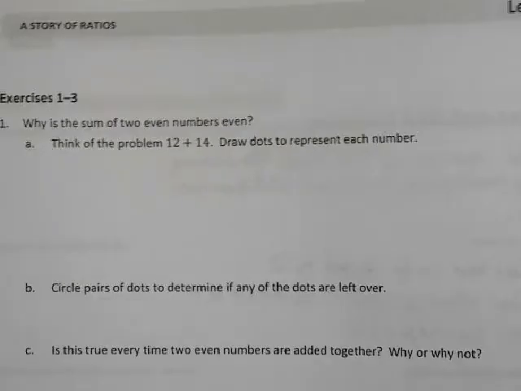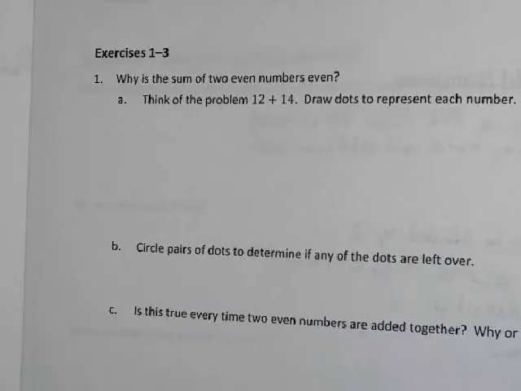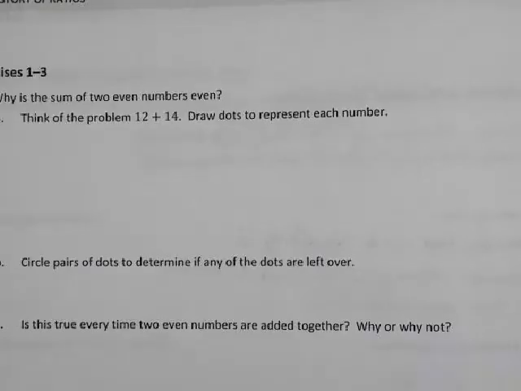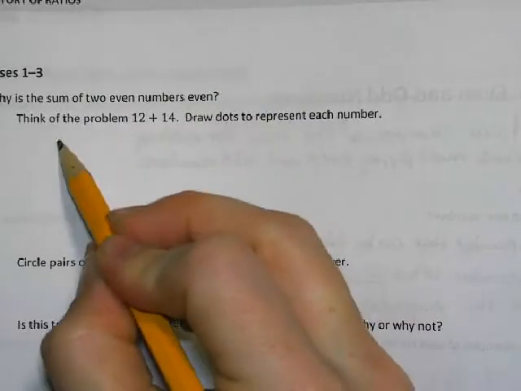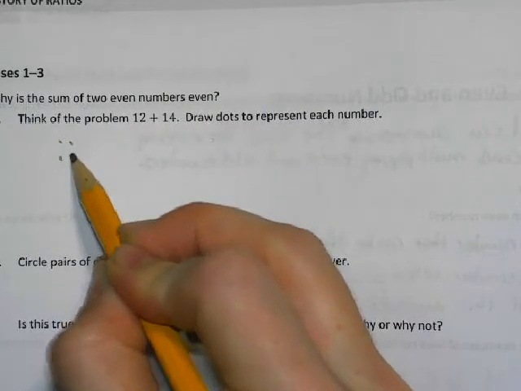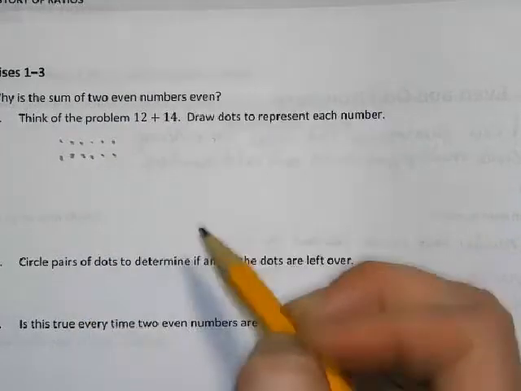Now, I'm going to go ahead and do 1 and 2 for you. You will be expected to do 3 and 4. So 1 and 2. Why is the sum of 2 even numbers even? So they say look at 12 plus 14. Draw dots to represent each number. So we're going to do 12 dots. That's 12.